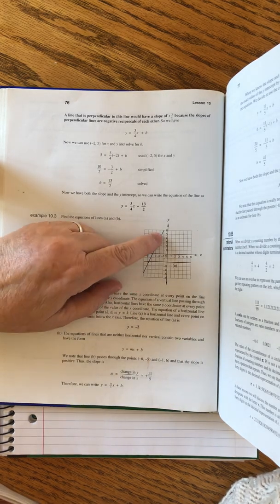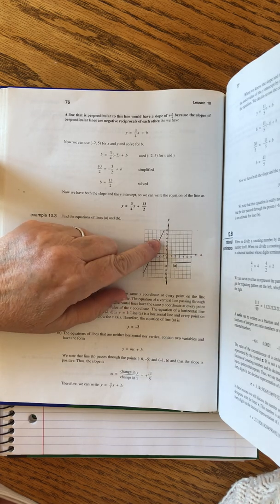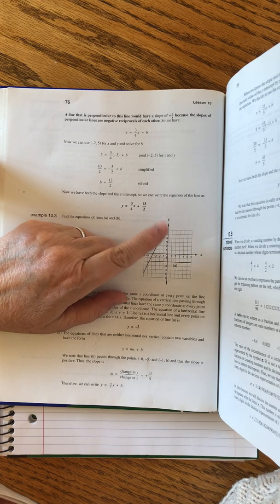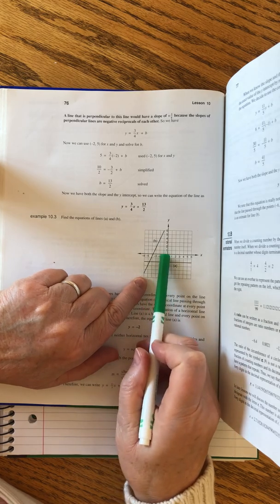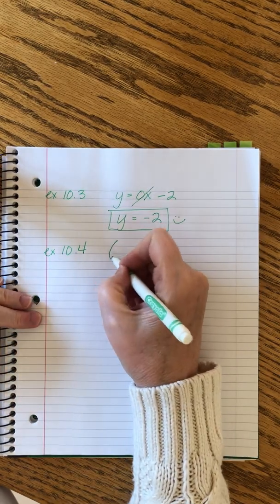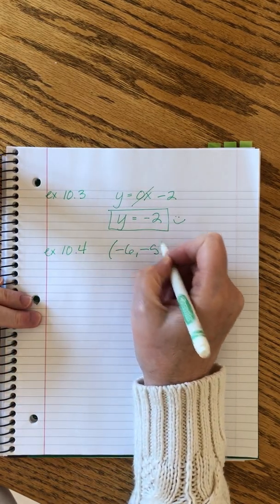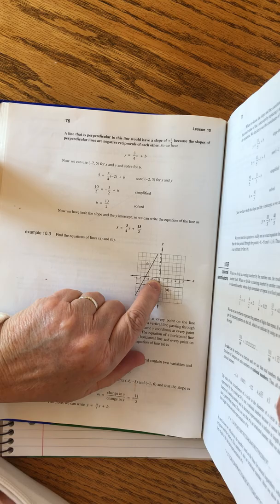We can use these two locations as points, copy them, calculate the m, calculate the b. All right, so we can use our slope formula. So I'm going to call this point, let's see, it's minus 6, minus 5. So that's one of my points. And at the top, there was also another nice clean point. That would be at minus 1, 6.